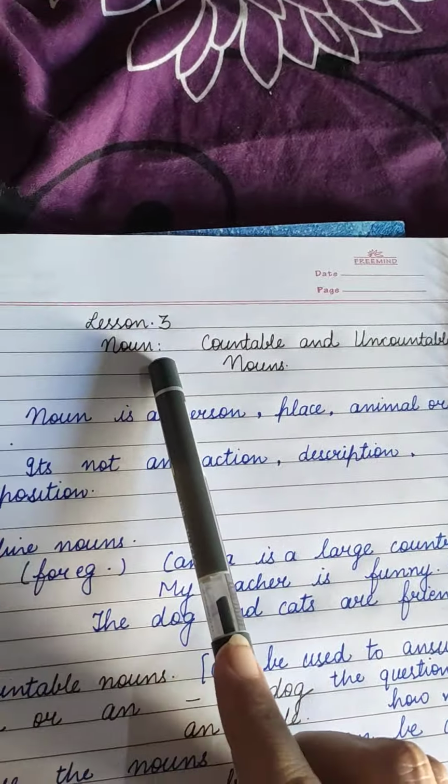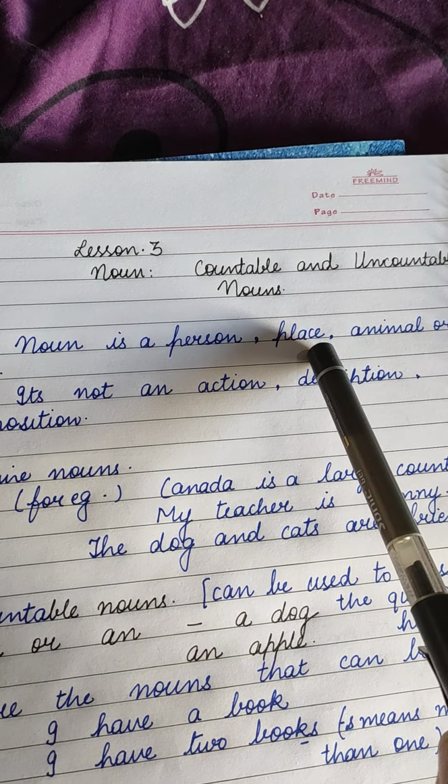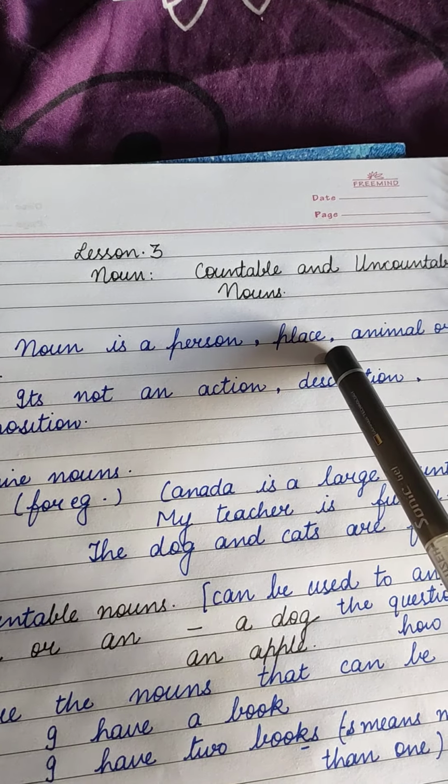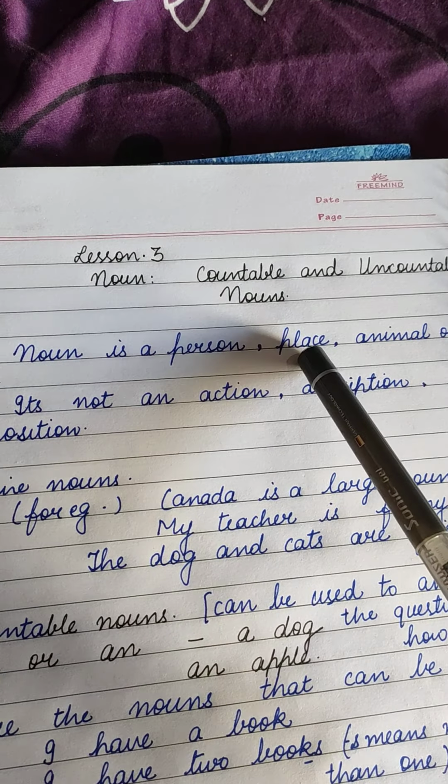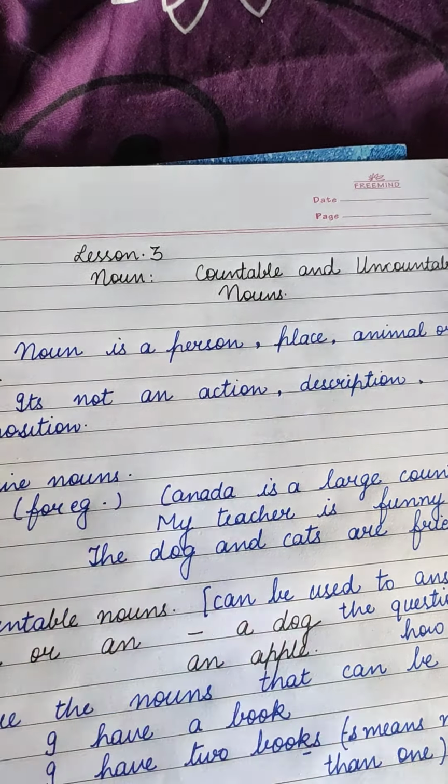Before going to the countable noun and uncountable noun, first of all, I would like to explain what a noun is. A noun can be a person, for example, Rima, Qatar, or Raja. A place, it can be any place, for example, Agra, Hyderabad, or it can be any animal name, for example, lion, tiger. So this is all noun.